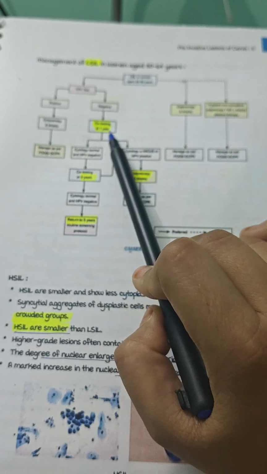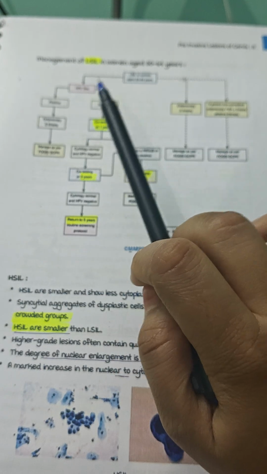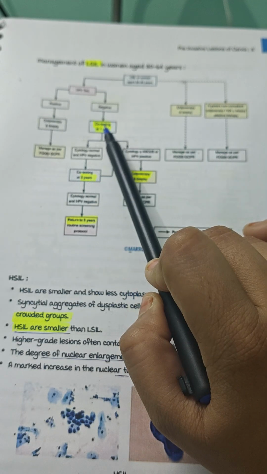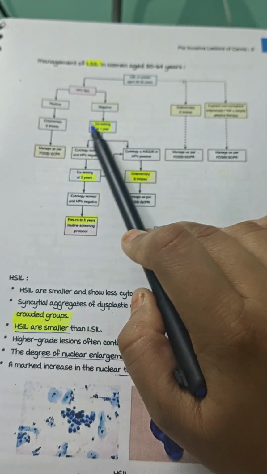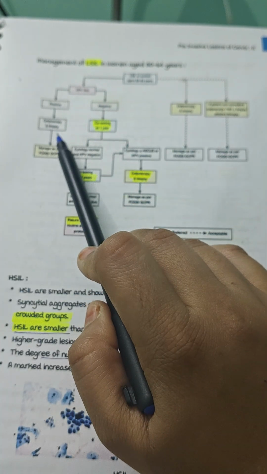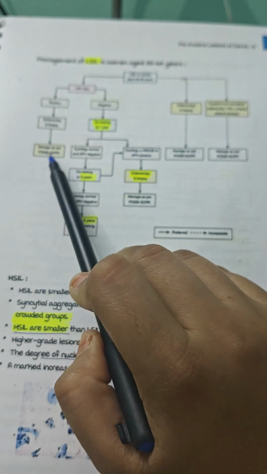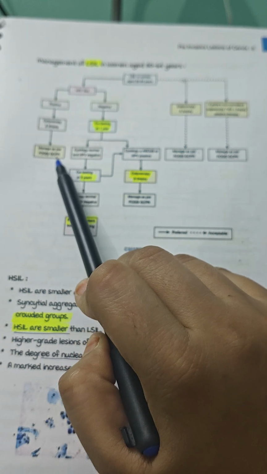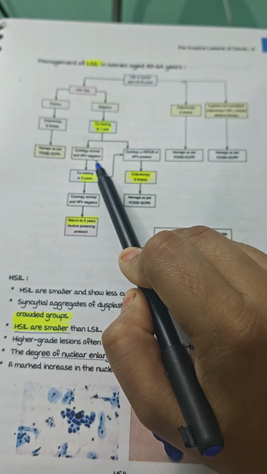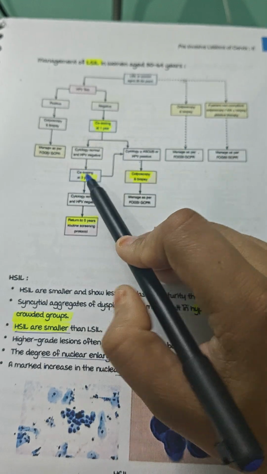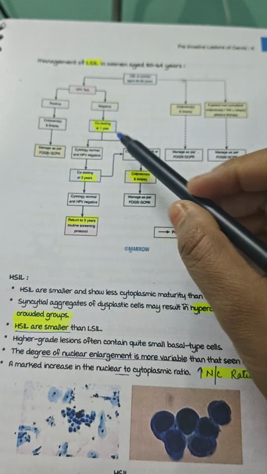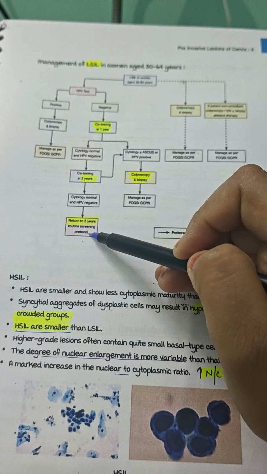In ASCUS, co-testing is advised every 5 years, but if a negative test is there in HSIL, then co-testing is done at 1 year. HPV DNA test, if positive, then directly go for colposcopic directed biopsy and manage as per ASCCP guidelines. Now, if after co-testing cytology is normal and HPV is negative, then this 1 year changes to 3 years, and if the cytology is normal and HPV negative, then 5 years. So 1, 3 and 5 if everything is coming normal.